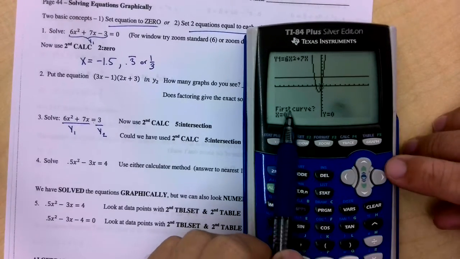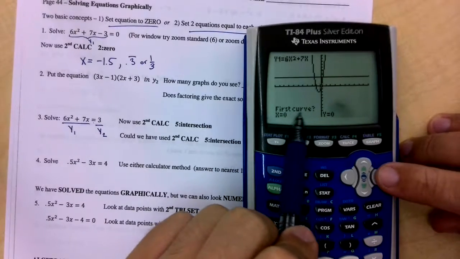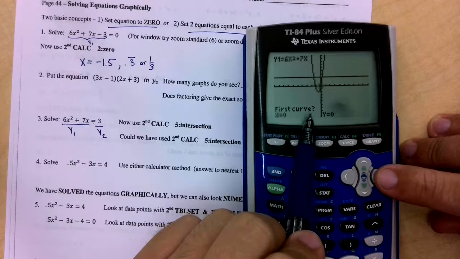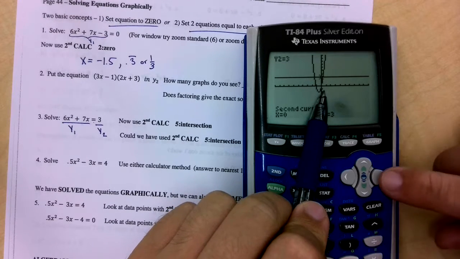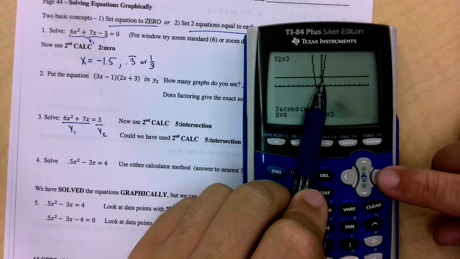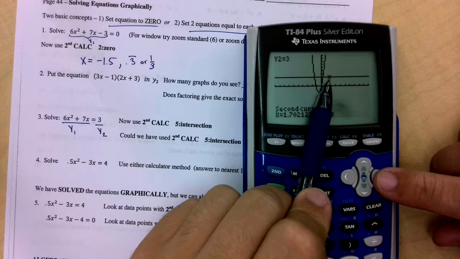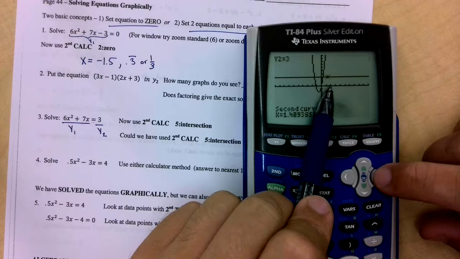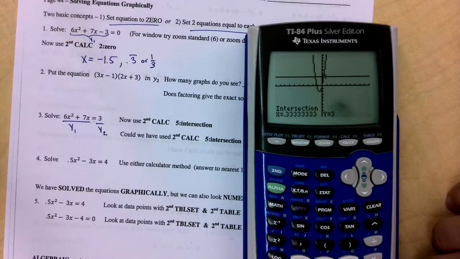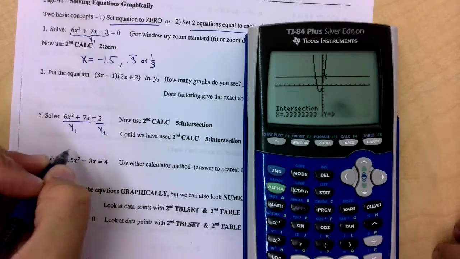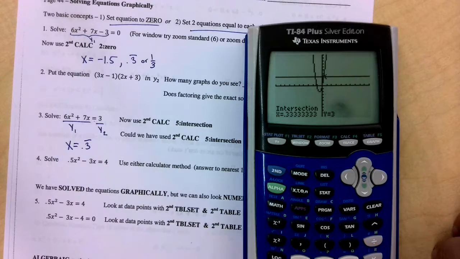So the question it now asks us is, what's the first curve of the two that you need to intersect? So the first one is the parabola. I am on the parabola. Then you'll see the cursor jumps, second curve. It says, what's the second thing that you want to have cross? So maybe you need to scroll over to figure out that you're actually on the line. Enter, enter. There we get the 0.3 repeating for the one on the right.